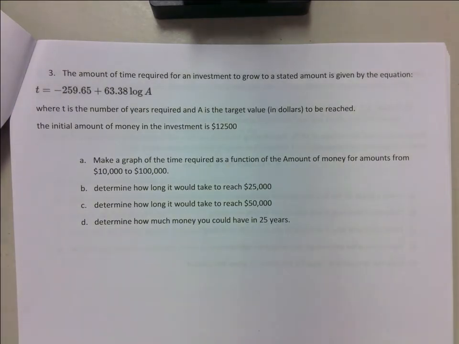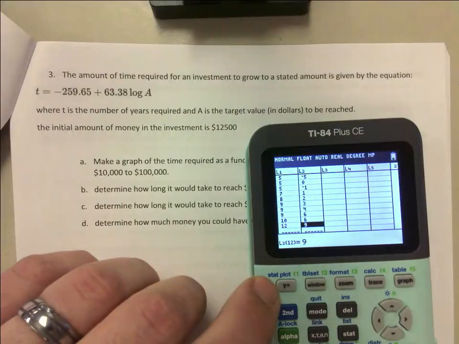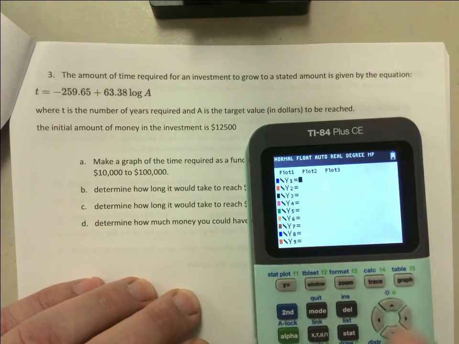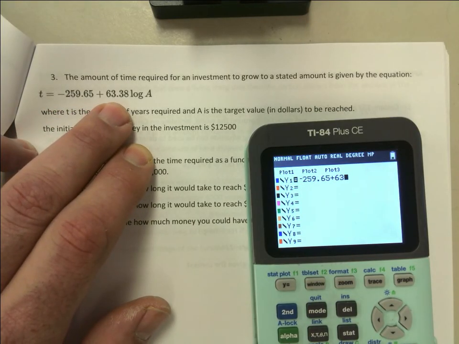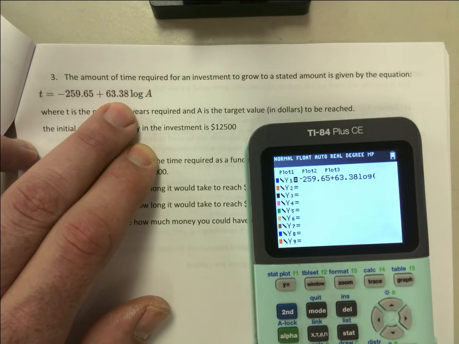So we've got that equation, so how about we all enter that into our calculator so that we are all on the same page. So negative 259.65 plus 63.38 log of x.